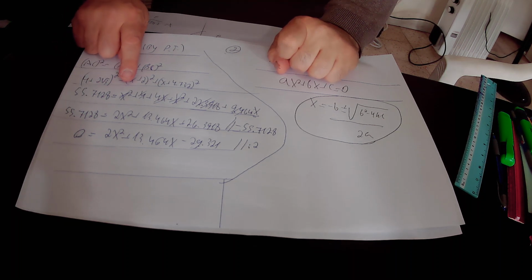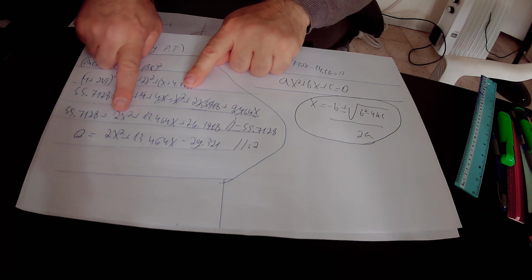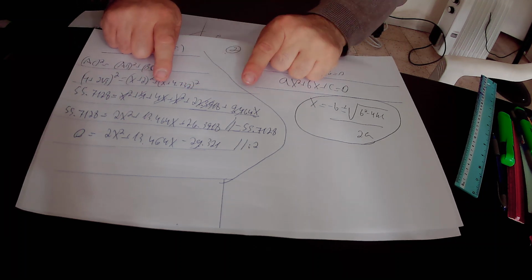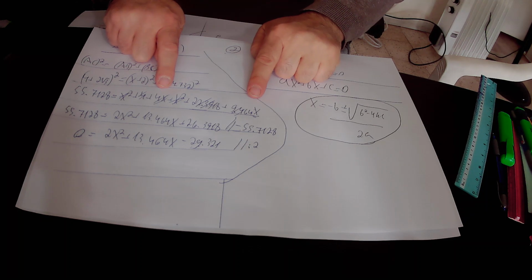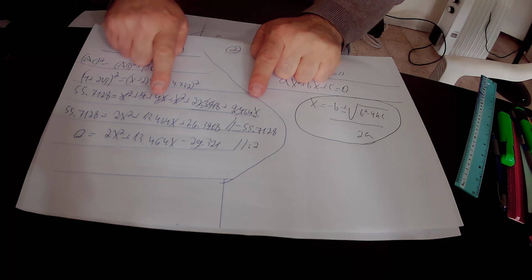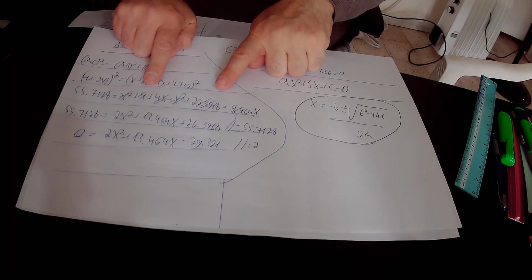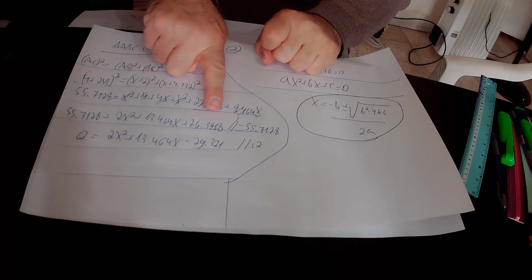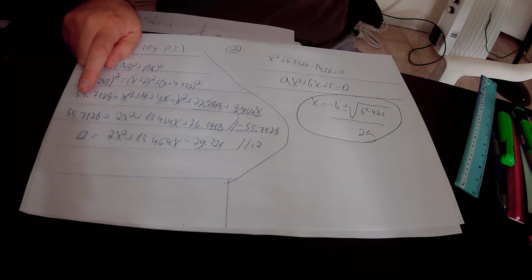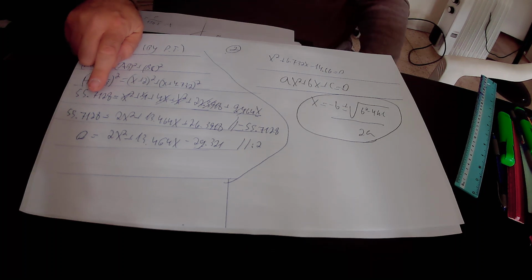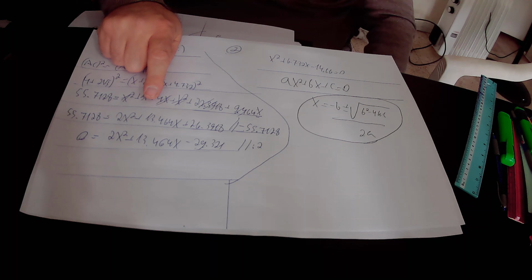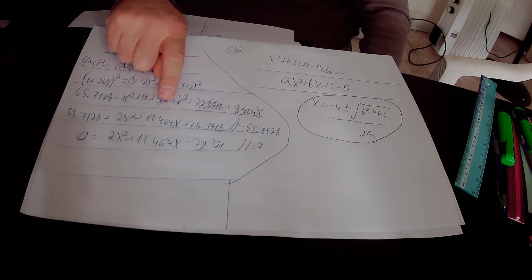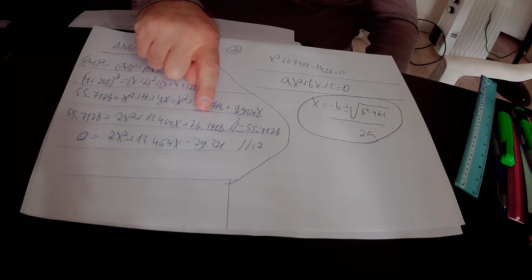And on the other side of the equation we have x squared plus x squared, that is 2x squared. And we also have 4x plus 9.464x, that is 13.464x. And finally we have 4 plus 22.3918, that equals 26.3918. So in conclusion, we find that 55.7128 equals 2x squared plus 13.464x plus 26.3918.